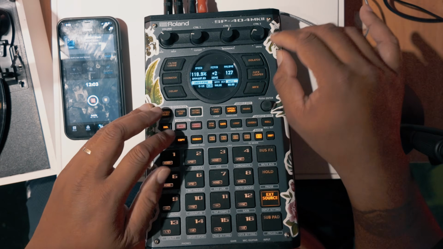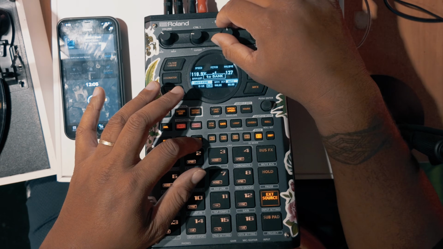Let's change the pitch for that. So remain, bring it down 3. 3, 2, 1, and boom.